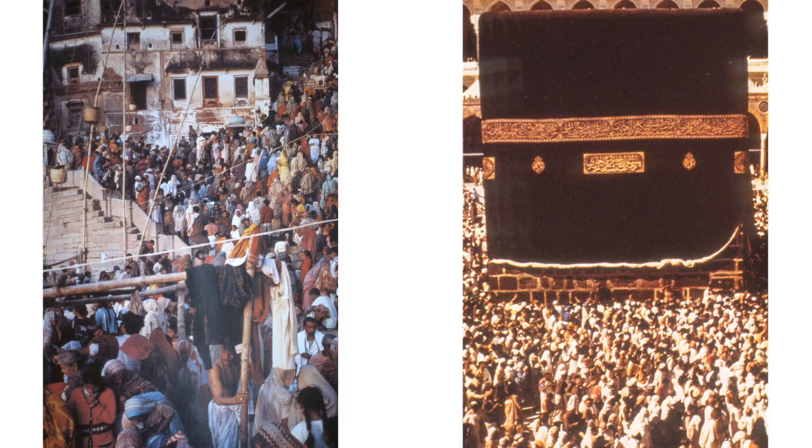Returning to particular places. Beinart is on the left, the Kaaba on the right, an annual pilgrimage, an everyday pilgrimage. Next.